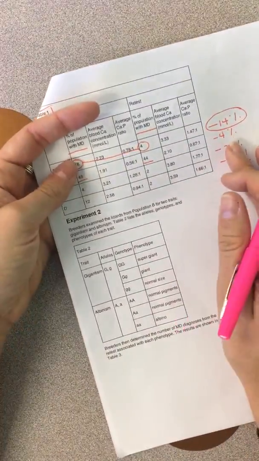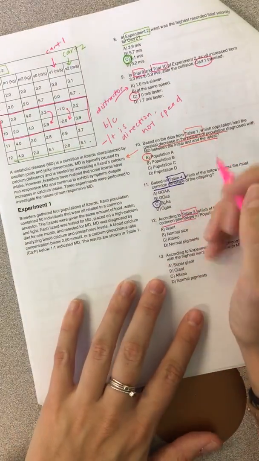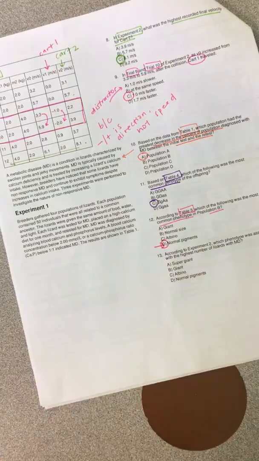Now let's make sure that that is all population B. Population B. And it is. So the answer to 12 is 26 normal pigments. And that is D. That's our answer.